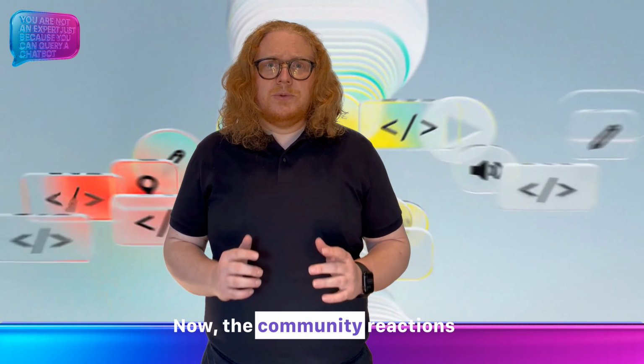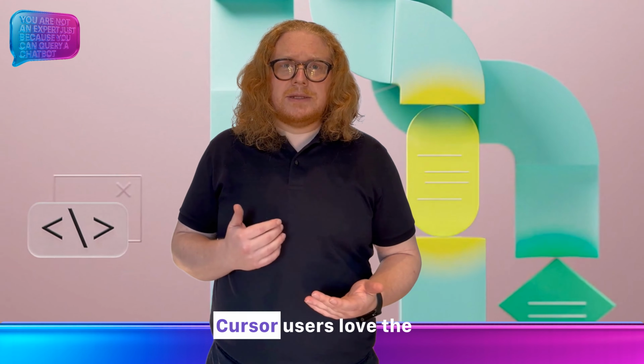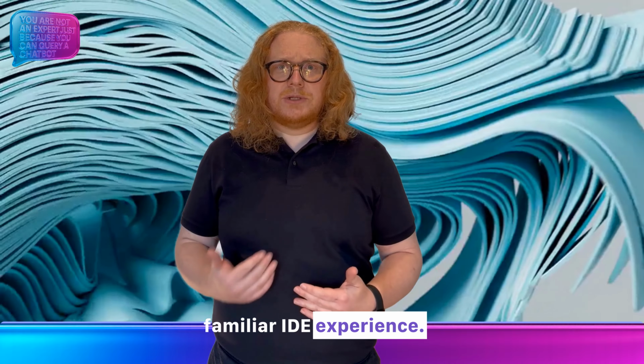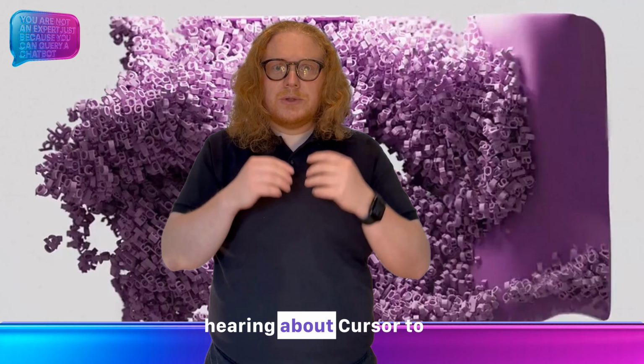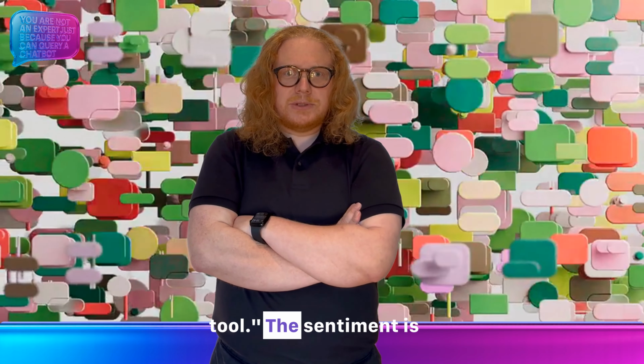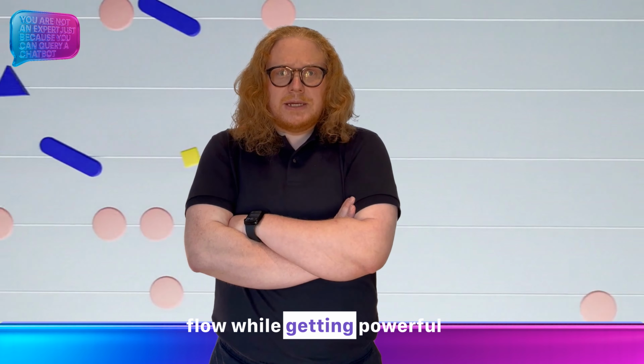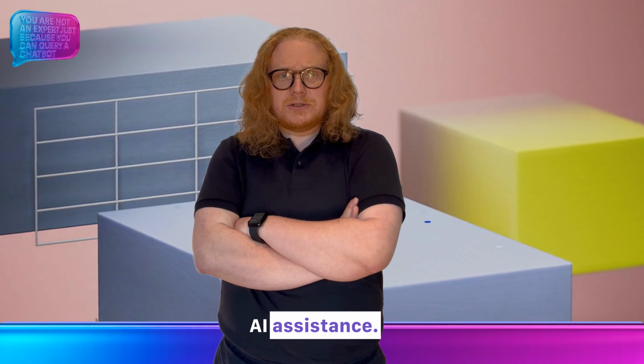Now, the community reactions are fascinating. Cursor users love the visual feedback and the familiar IDE experience. One developer told me, "I went from never hearing about Cursor to many engineers telling me it's their new favorite tool." The sentiment is consistently about maintaining coding flow while getting powerful AI assistance.